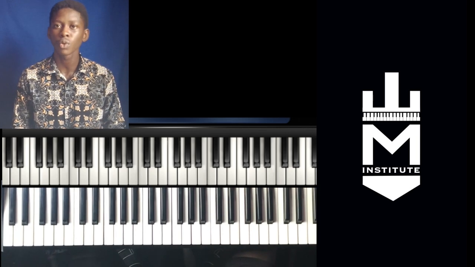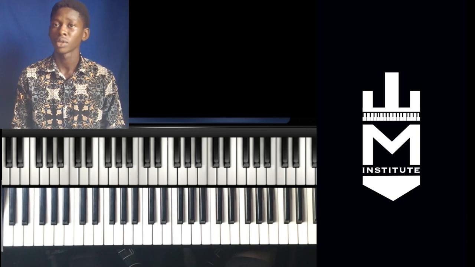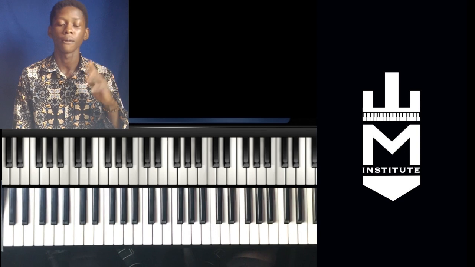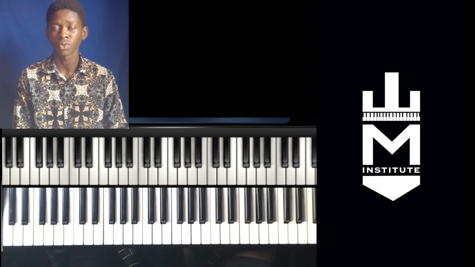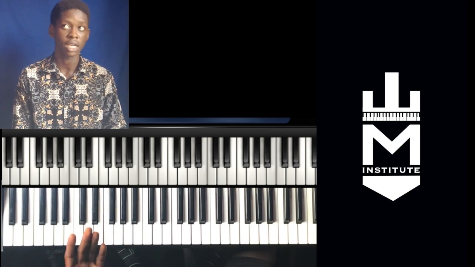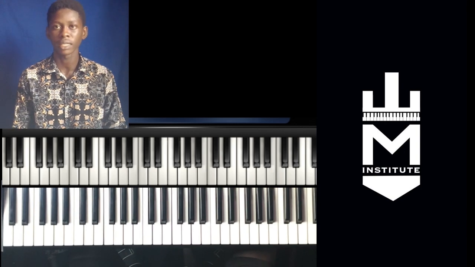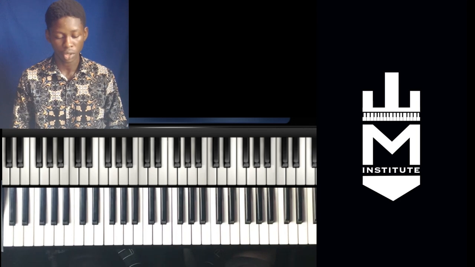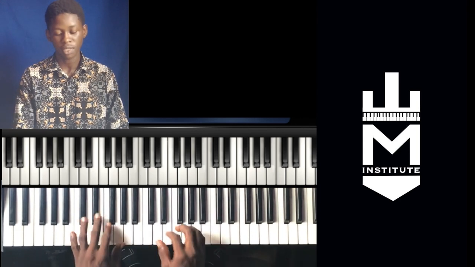So now these two scales are called diatonic scales. The major scale is a diatonic scale. The minor scale is a diatonic scale. Why? Because they both have intervals of 5 tones and 2 semitones. Alright, so now let's look at them just a bit to understand how they are diatonic scales. So now this is the major scale on the key of C.